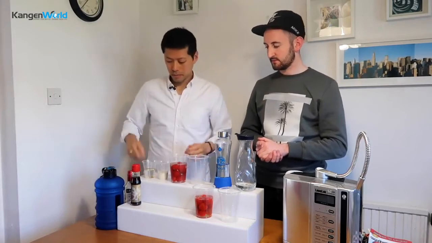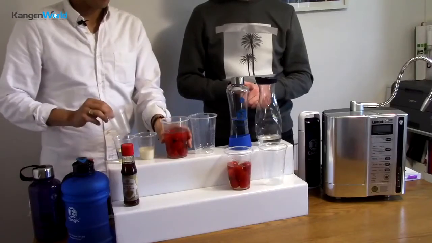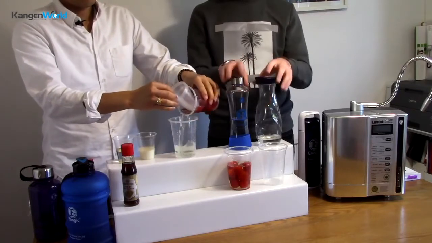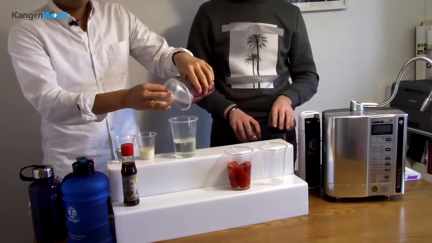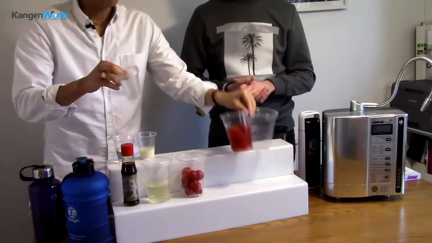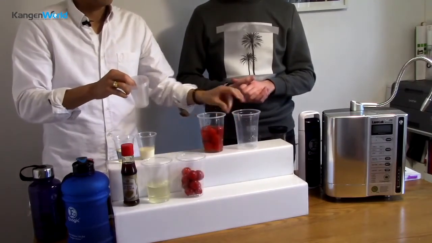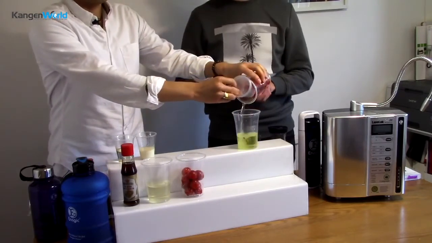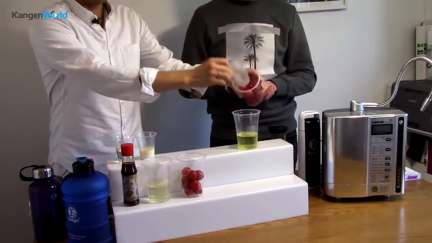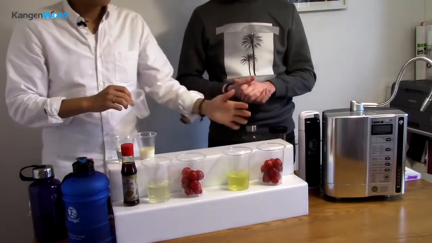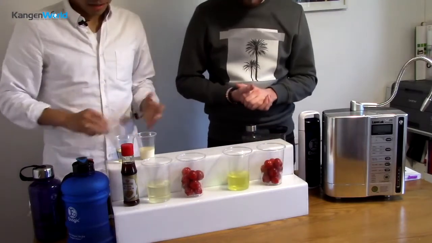And what we'll do is we'll rinse these out. Tap water, and then we'll do the same with this other cup. The strong Kangen. Now I don't know if you can see or notice any differences there between these two cups of tomato. Remember, same packet of tomato.